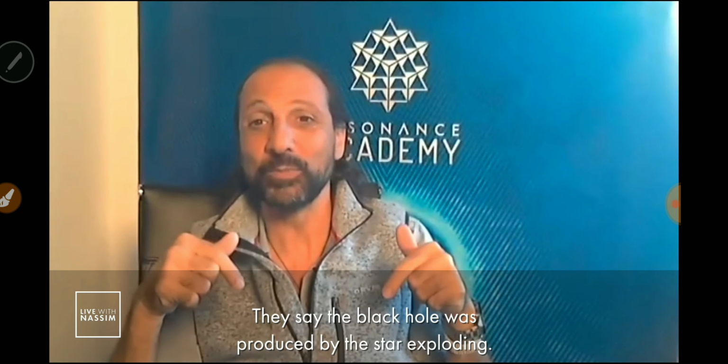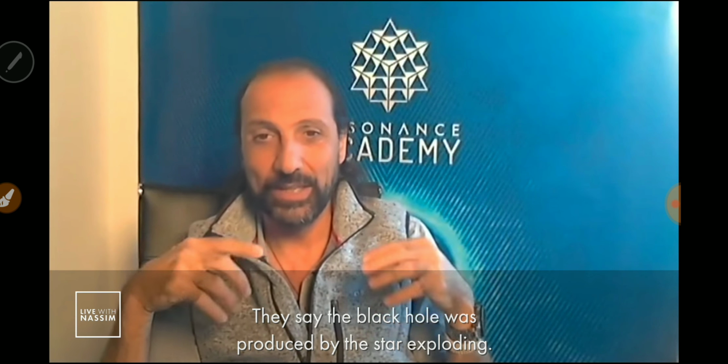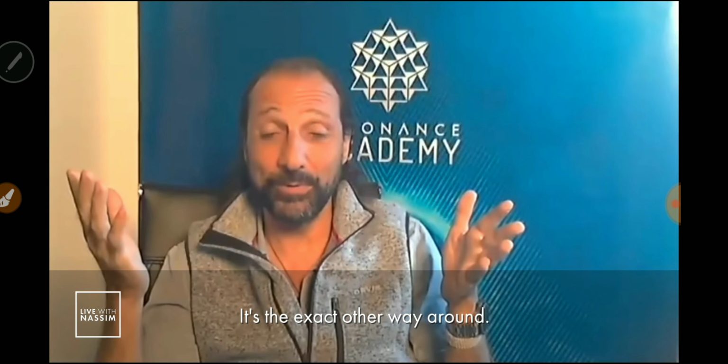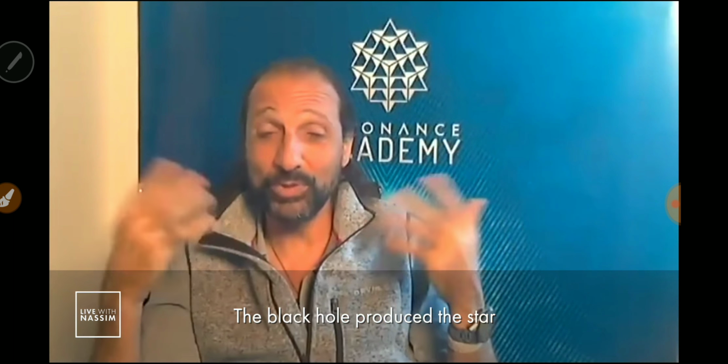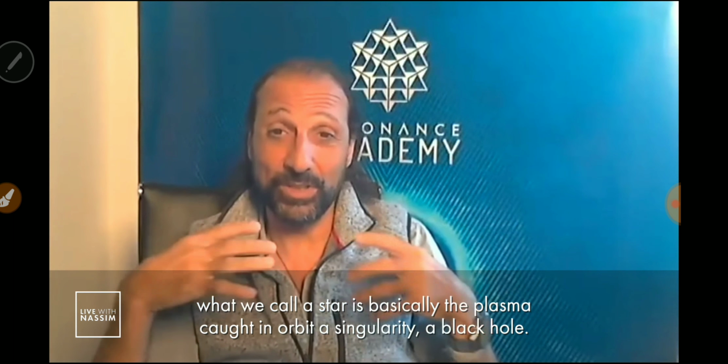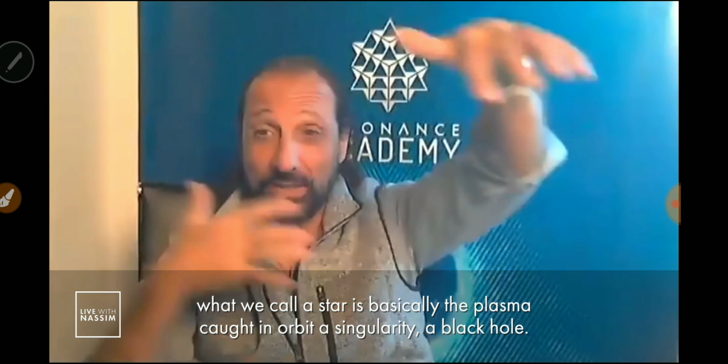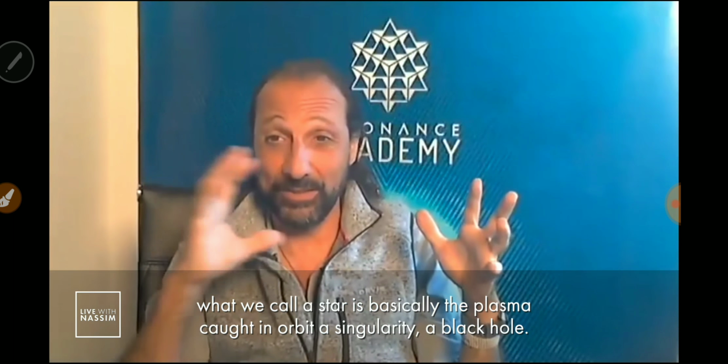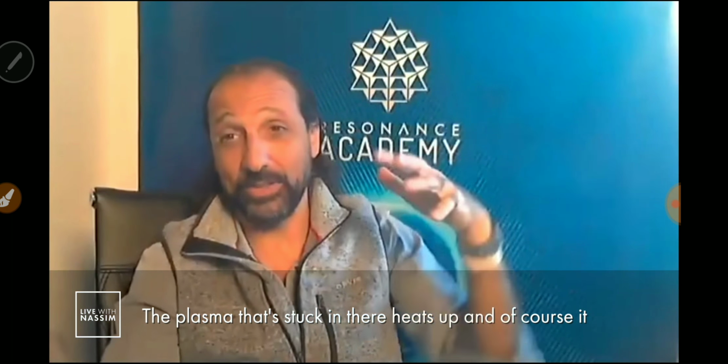They say the black hole was produced by the star exploding. It's the exact other way around. The black hole produced a star, which, what we call a star is basically the plasma caught in orbit around a singularity, a black hole. And the result is that the plasma that's stuck in there heats up.